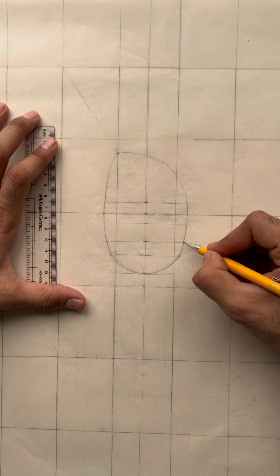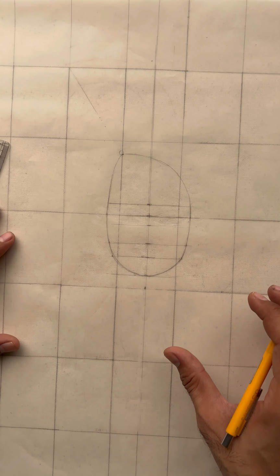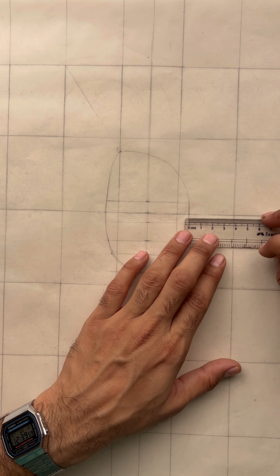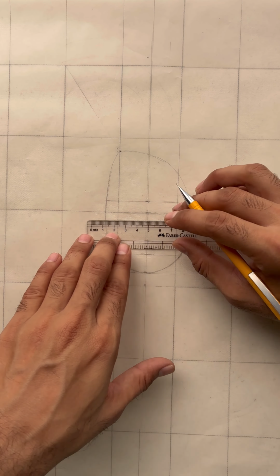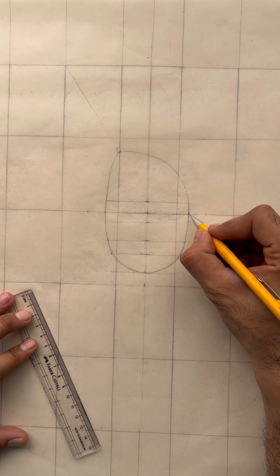So now the basic shape of your face is drawn and the outer shape is now drawn. It's time to add the facial features inside. So you need to take 1.5 centimeter as your total width, both the sides 1.5 centimeter as the total width, and draw two circles.